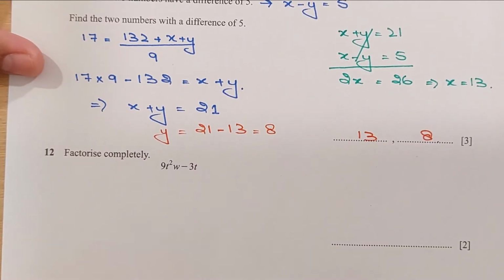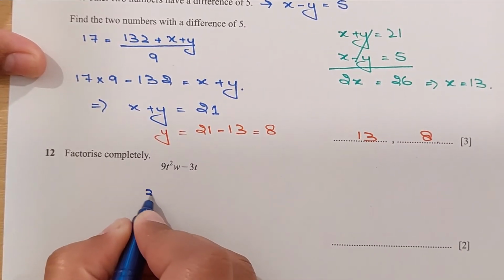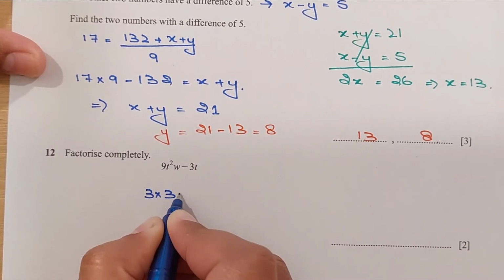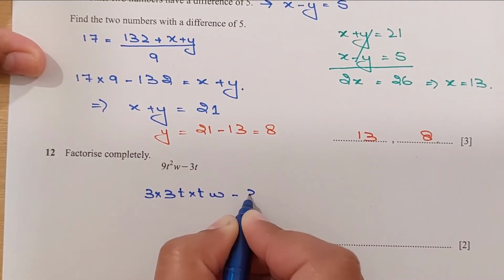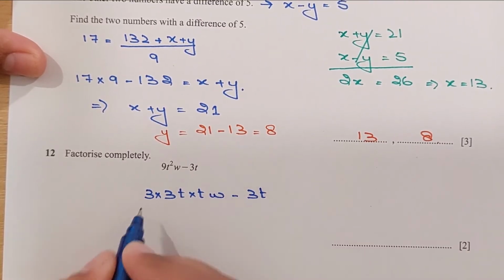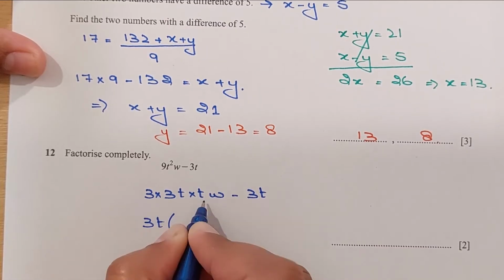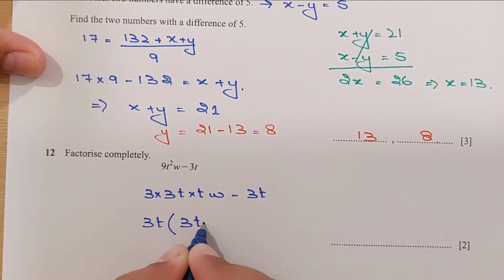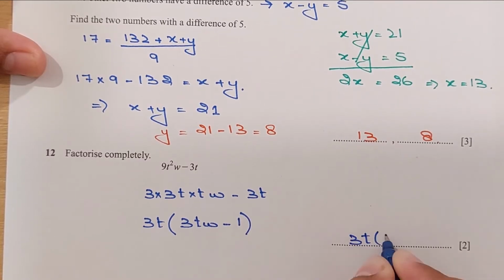Question number 12, factorize completely. So here we have 9. This is 3 times 3. And we have t times t, w minus 3t. So we get 3t, and 3t is common in both. Pick 3t common. 3tw is left. 3tw minus 1. So the factored form is 3t into 3tw minus 1.